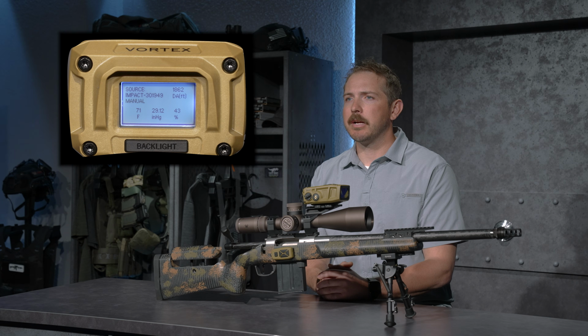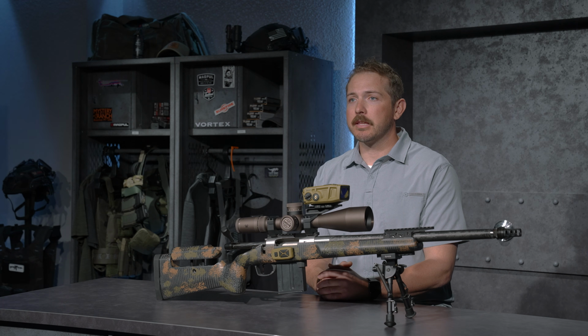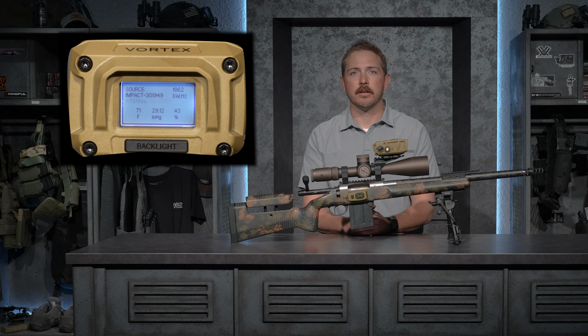These variables can be measured by the onboard environmental sensors or entered manually. They can also be provided by the GeoBallistics app. When provided by the app, these values are not adjustable via the Impact 4000. Use the up and down arrows to toggle between internal sensors and manual.